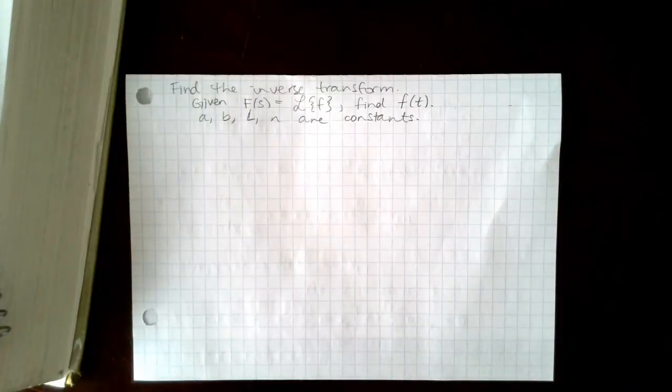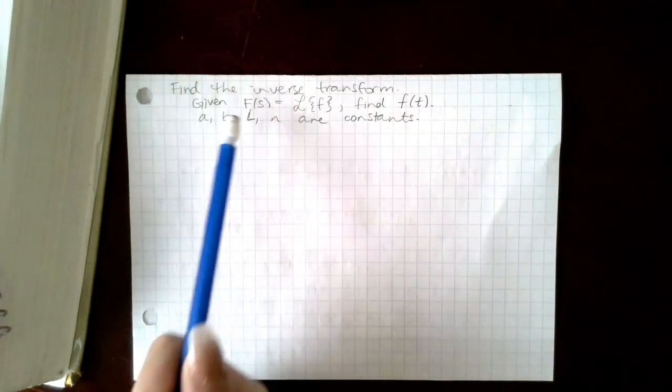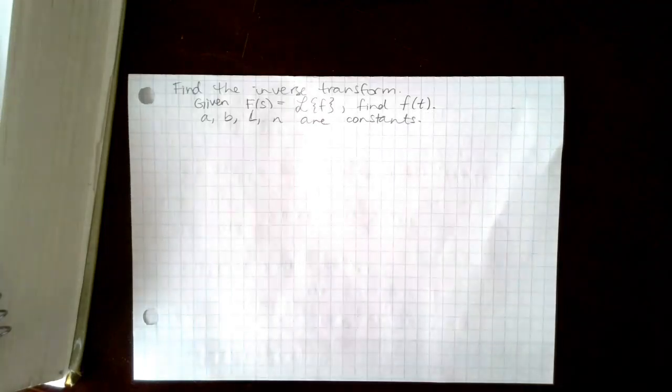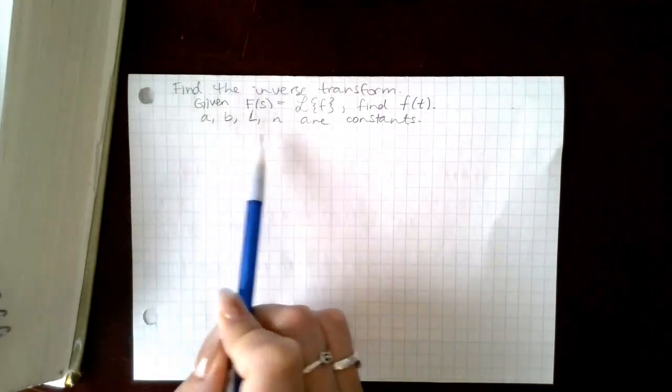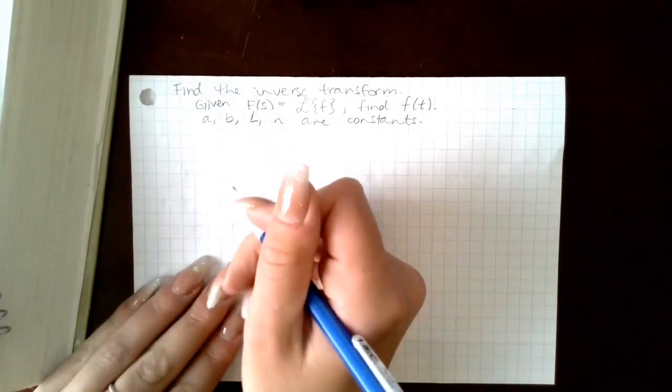So the second part of this is finding the inverse Laplace transform, and you just work backwards through the same sort of process. So we are saying given big F of s is the Laplace transform of little f, find little f of t. Again, we're going to assume that a, b, l, and n are just constants. Okay, so we're going to start with something like this.